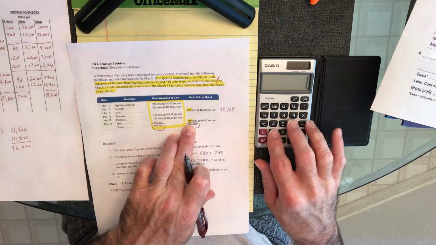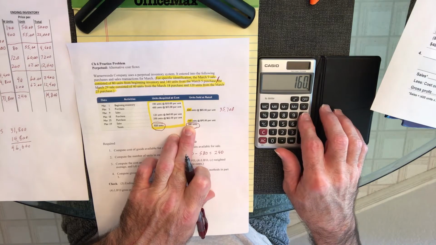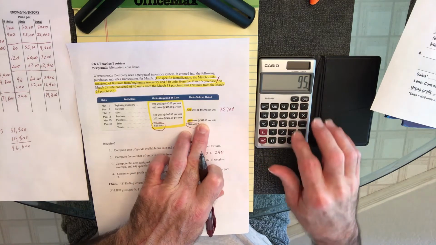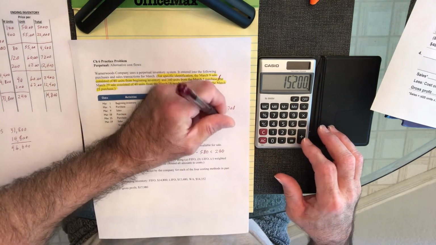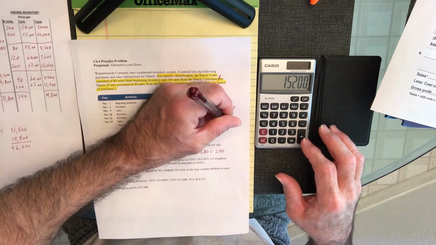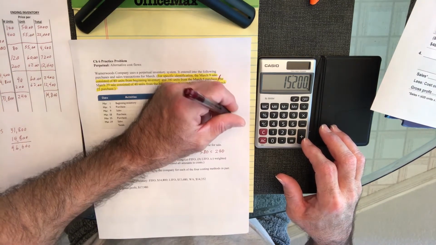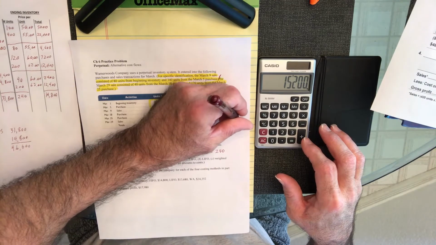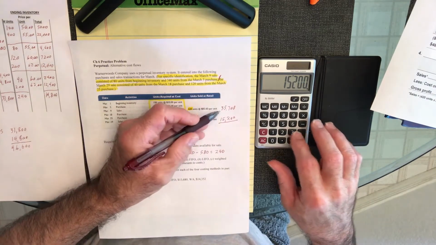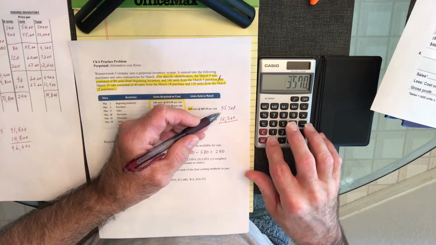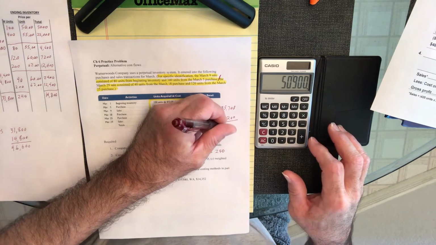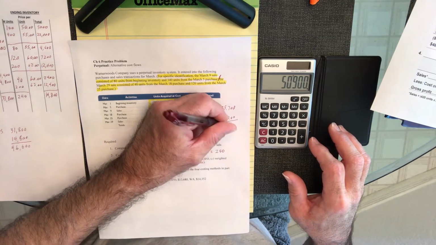And then I sold 160 units at a sale price of $95, and that's 15,200. So my total sales revenue amount is going to be 50,900.